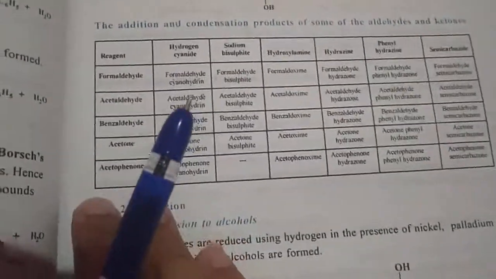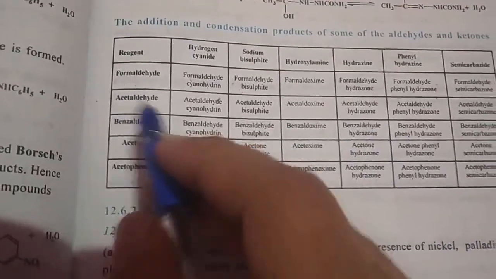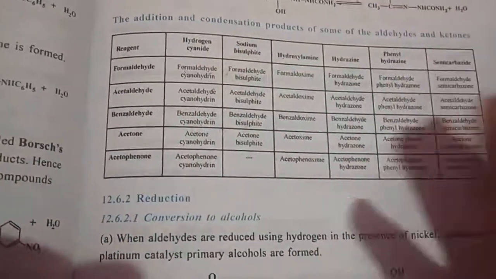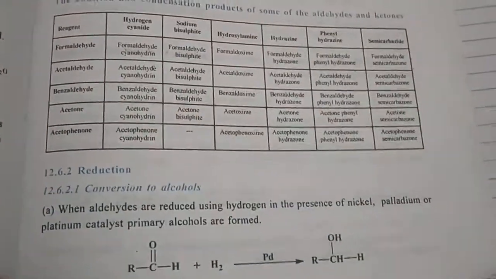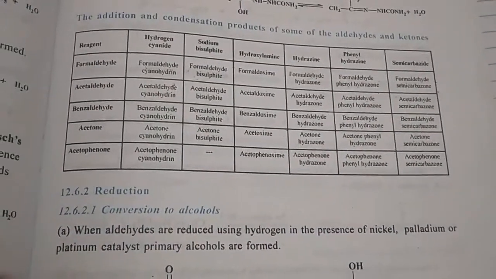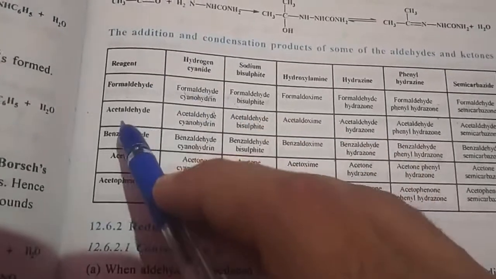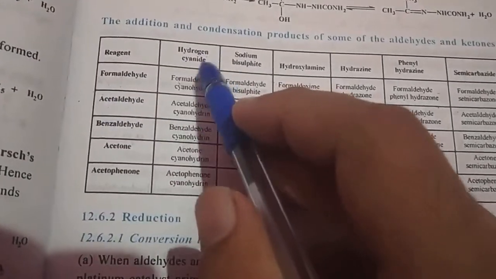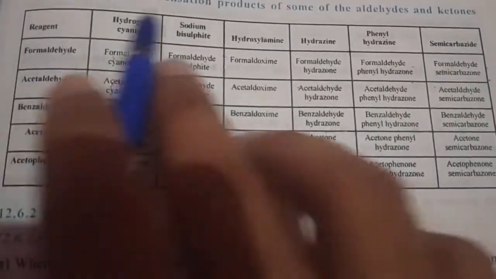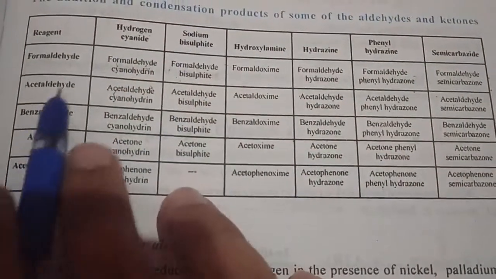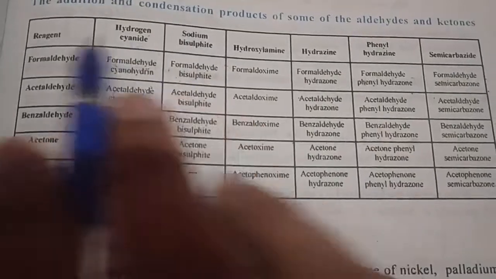Okay. Coming to the next reagent, acetaldehyde. Acetaldehyde is called ethanal in IUPAC name. As I mentioned, in most cases, instead of using the IUPAC name, we use the common names itself in aldehydes and ketones. So acetaldehyde, when treated with hydrogen cyanide, we are going to get acetaldehyde cyanohydrin. When it is treated with sodium bisulfite, we are getting acetaldehyde bisulfite.